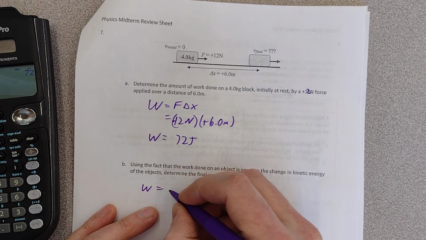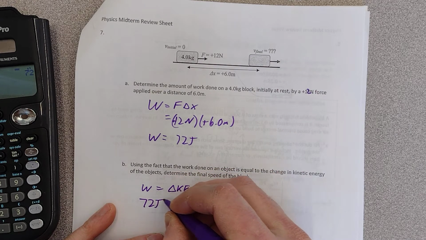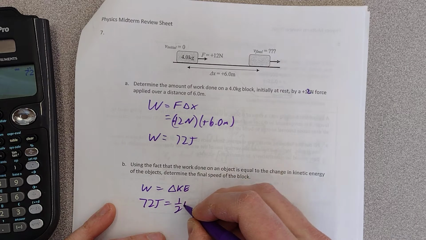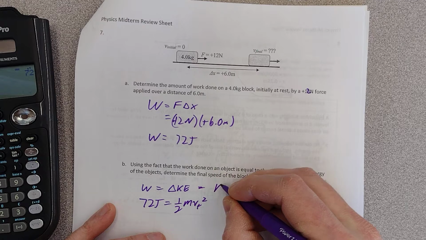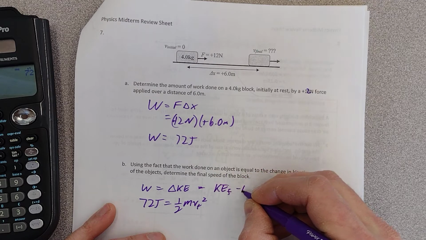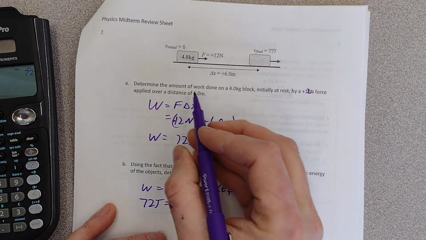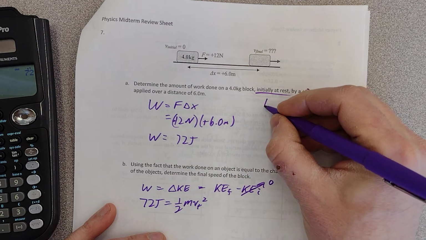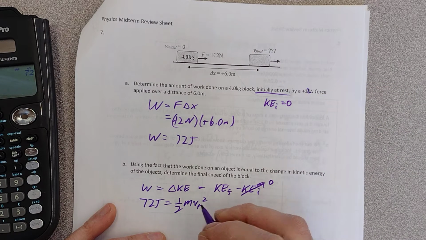The work done equals the change in kinetic energy. So 72 joules equals 1/2 mv final squared, right? Because KE final minus KE initial. KE initial is 0 because initially it's at rest. All right.